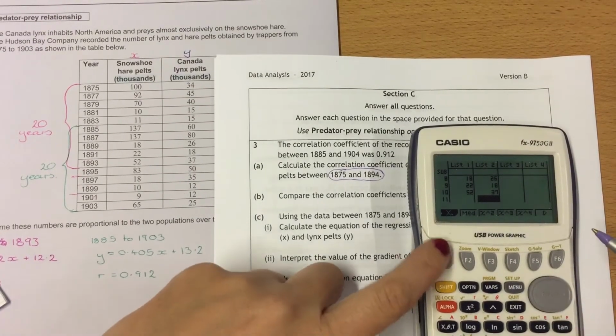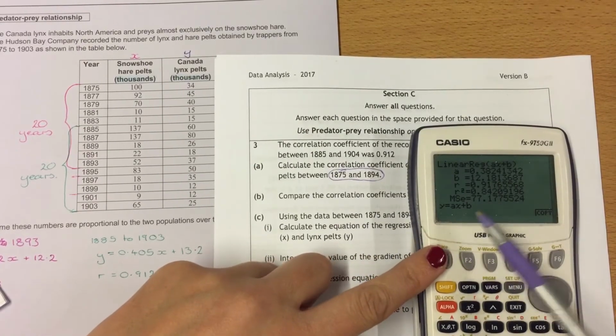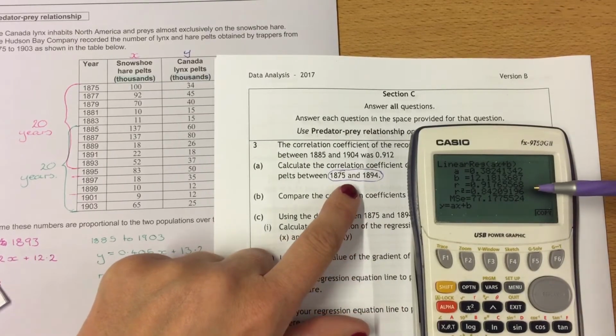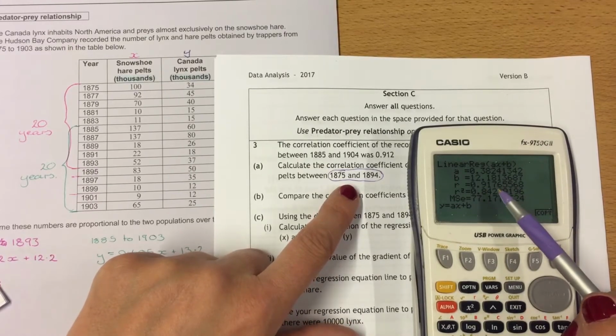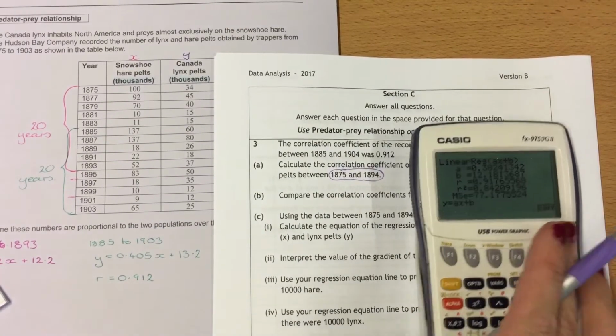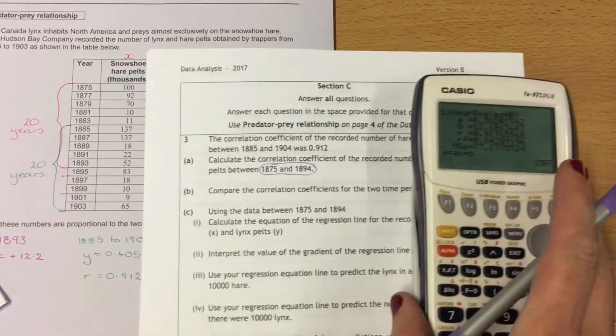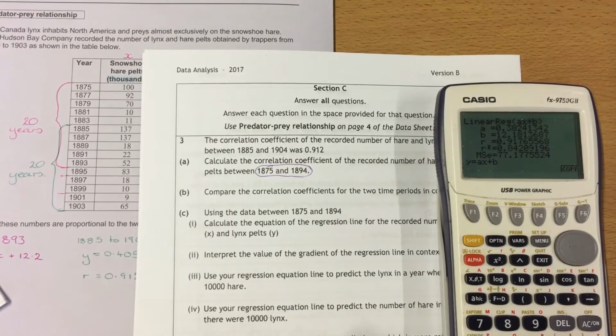It's a linear relationship we're expecting, so we'll have AX plus B. R is 0.91765568, and that's our correlation coefficient. So for 3A, we've got R equals 0.9177.